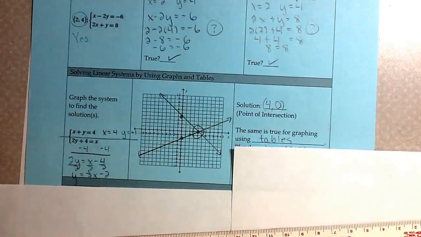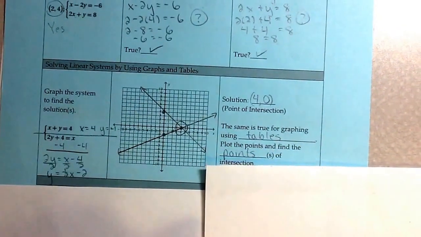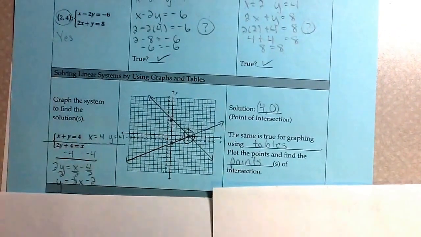The same is true if you're graphing using tables. You just plot your points and find the points of intersection after you connect the points with lines. All right, last thing that we need to talk about is classifying linear systems. And when you're graphing two lines, one of three things can happen. So let's look at that.